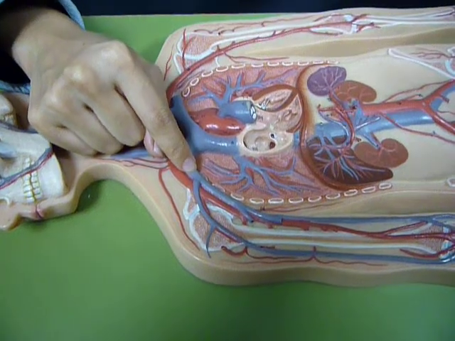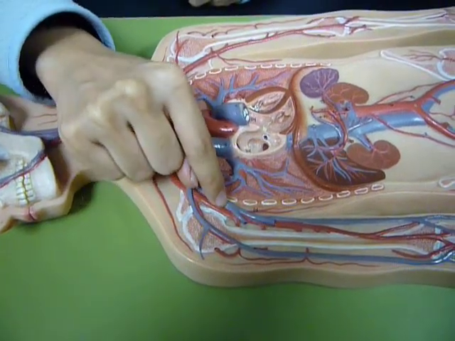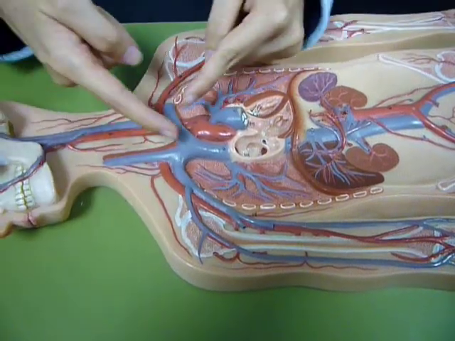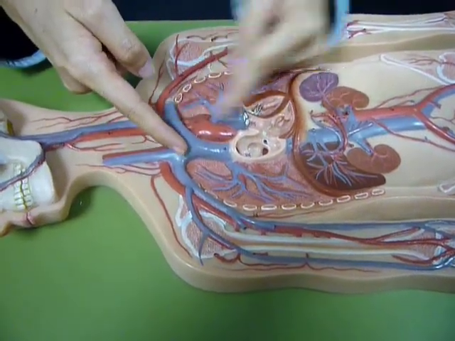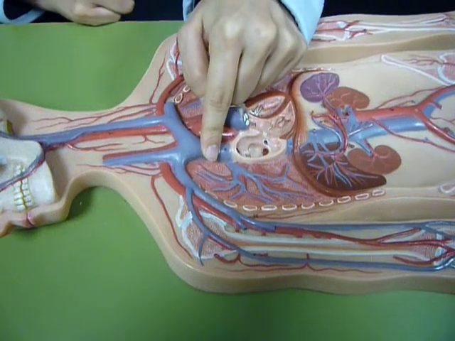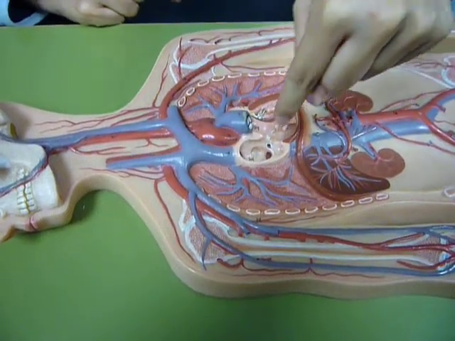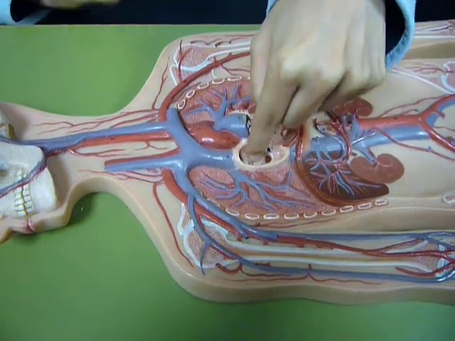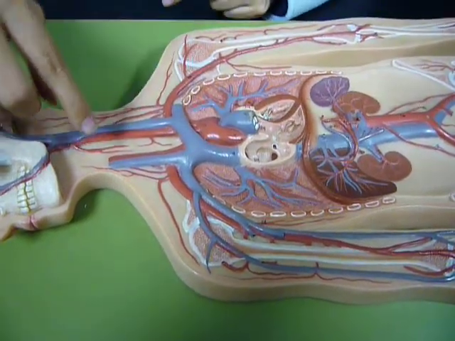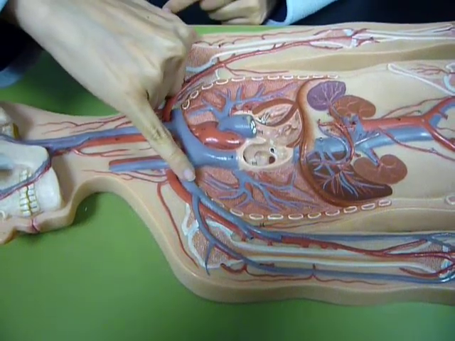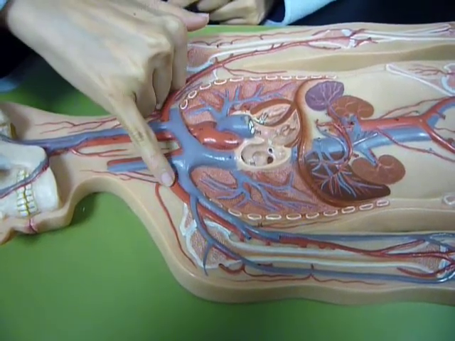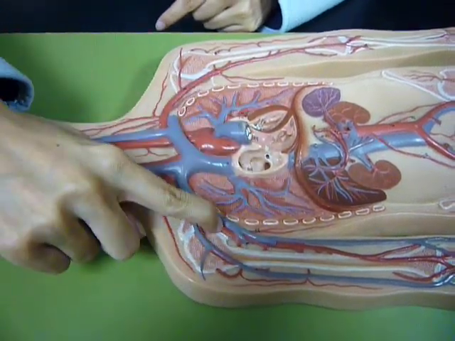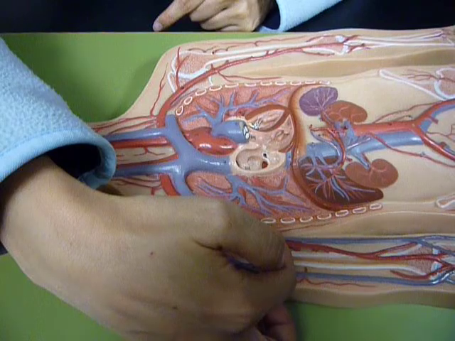This is the left subclavian, axillary vein, brachial vein. So far, so good? The two brachial veins become the superior vena cava, which dumps into the right atrium. Subclavian vein, subclavian artery, axillary artery, brachial artery.